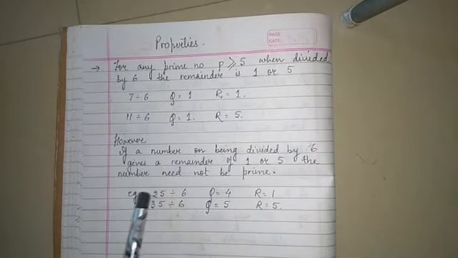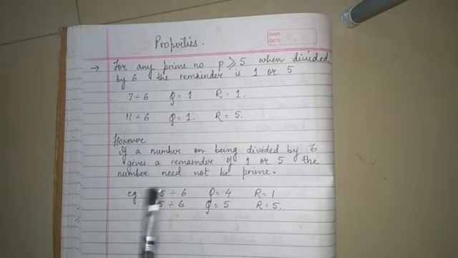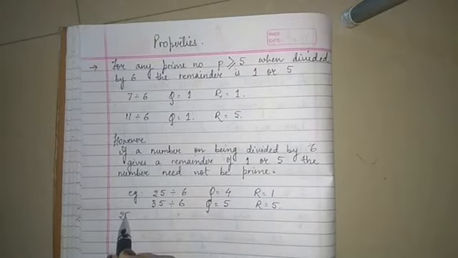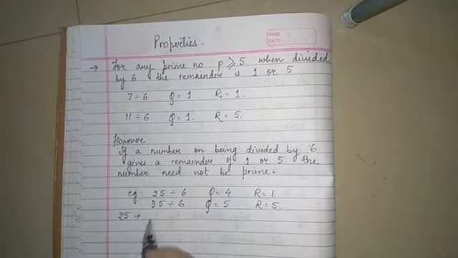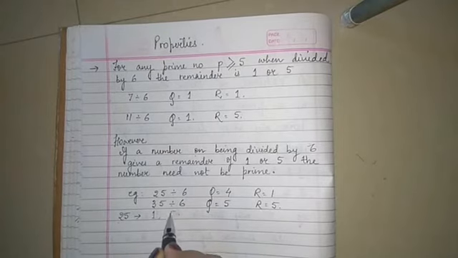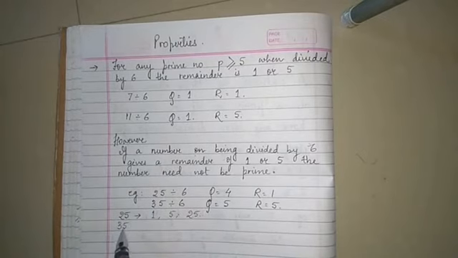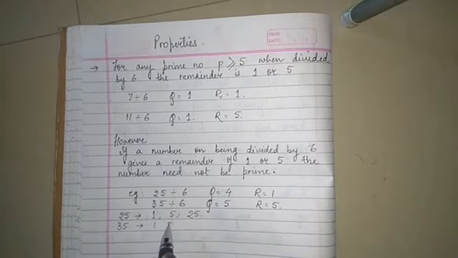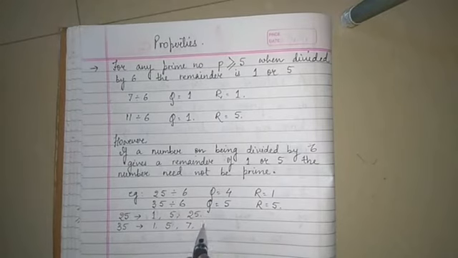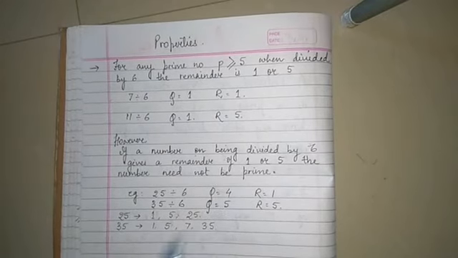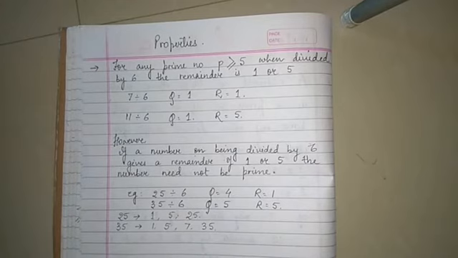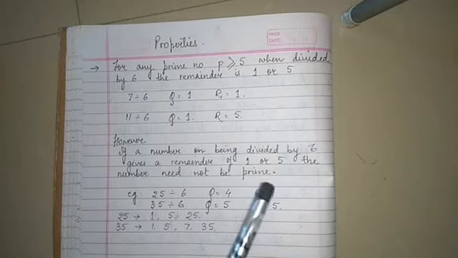But both of these numbers, 25 and 35, are not prime numbers, since 25 has factors: it is divisible by 1, 5 and 25. Similarly, for 35, the factors are 1, 5, 7 and 35. So these two numbers are not prime, but still, when divided by 6, they give a remainder of 5 and 1.